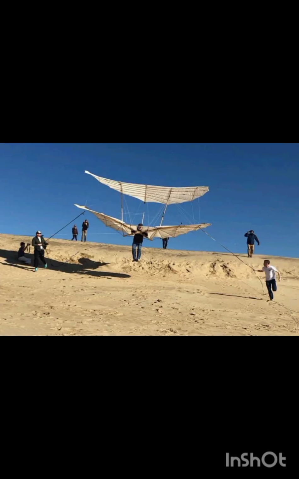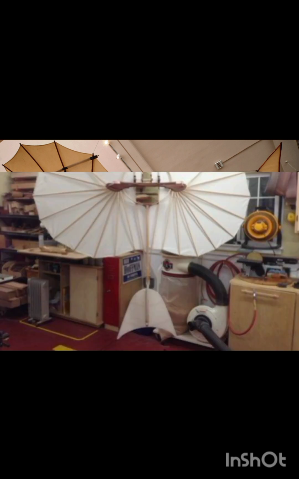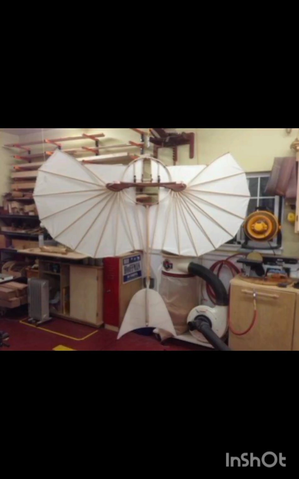1891, Otto Lilienthal. He was a German engineer who studied aerodynamics and worked to design a glider that could fly. Based on his studies of birds and how they fly, he wrote a book on aerodynamics that was published in 1889, and this text was used by the Wright brothers as the basis of their designs.